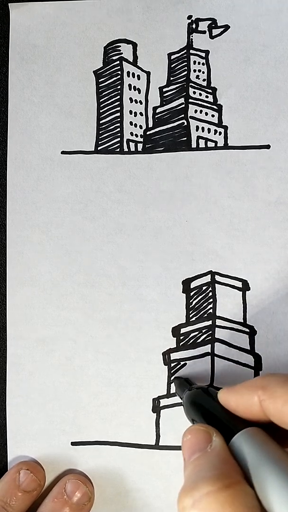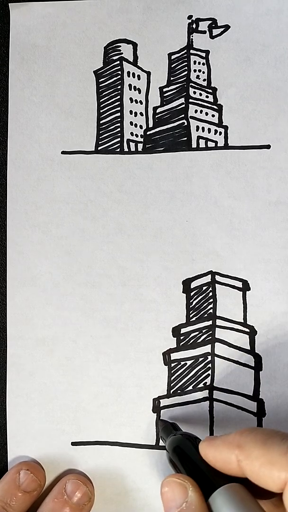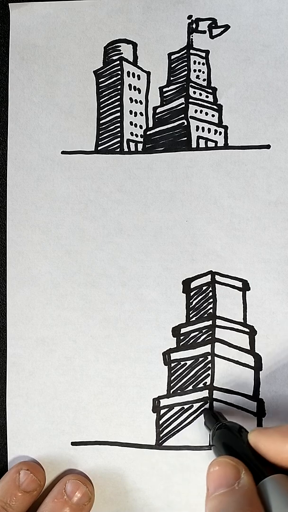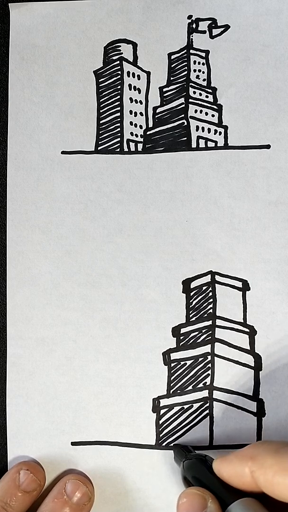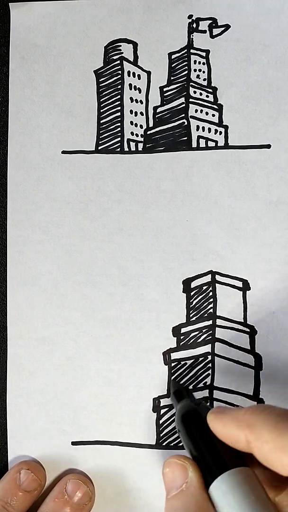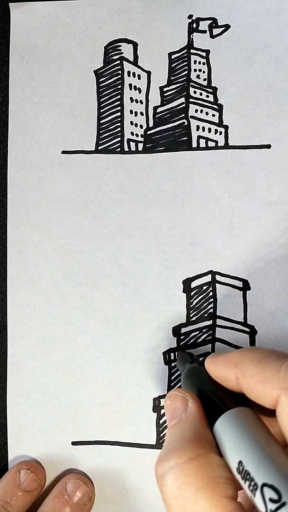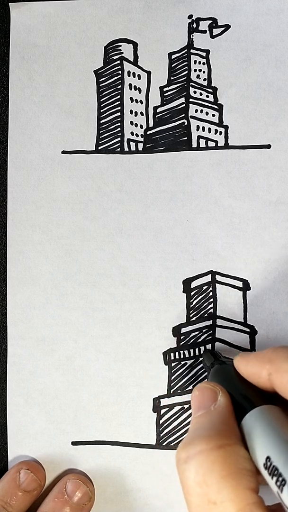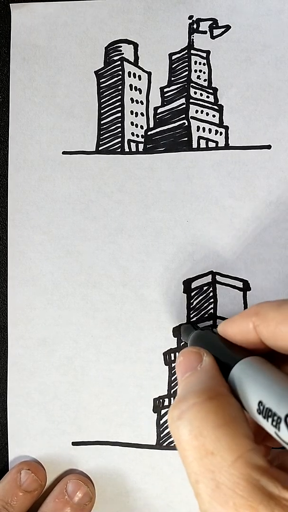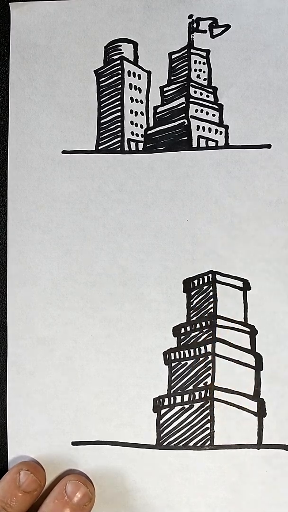Some diagonal lines that show this side of the building is darker, and I won't put as many details over here. Now I also want this stripe to have some shading too, so I'm just going to go ahead and give it some shading. So I'm showing that it's just not getting as much light, but it's still kind of there.